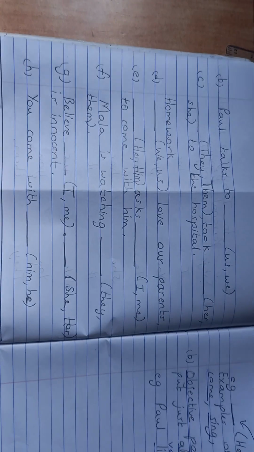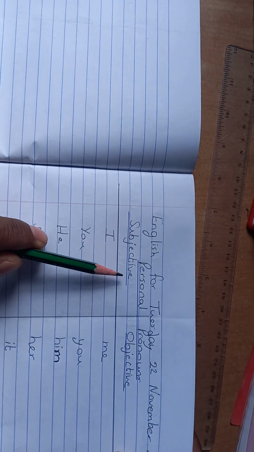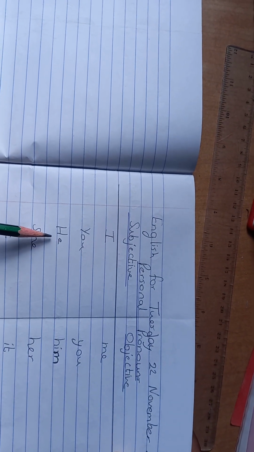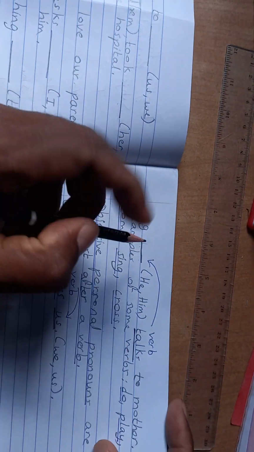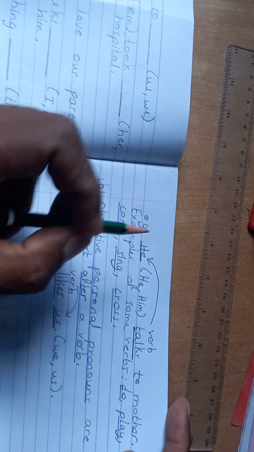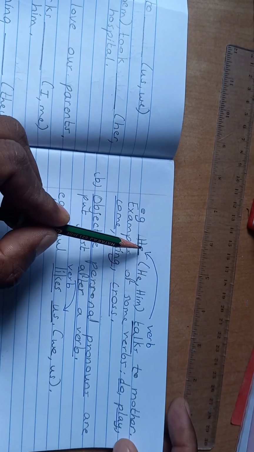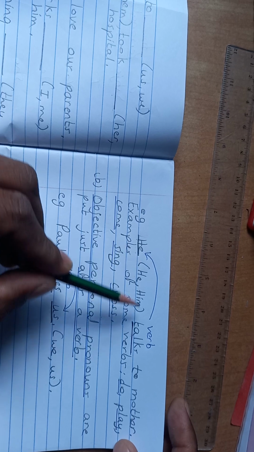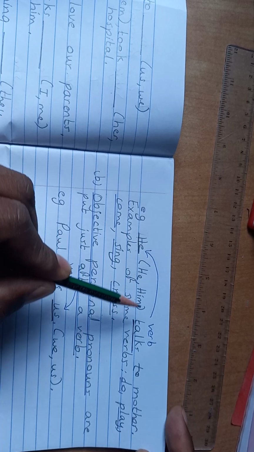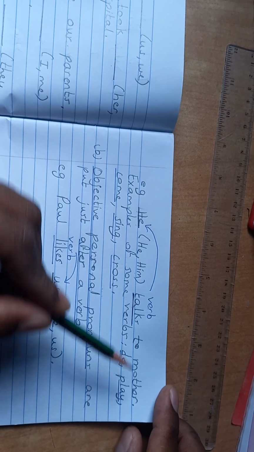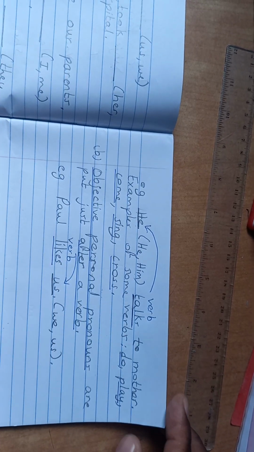And you see here in the column that he is a subjective personal pronoun. Therefore, the answer is he. Therefore, you have to put he here because he is a subjective personal pronoun which is doing the action and which is found just before the verb. He talks to mother. I repeat, he talks to mother.